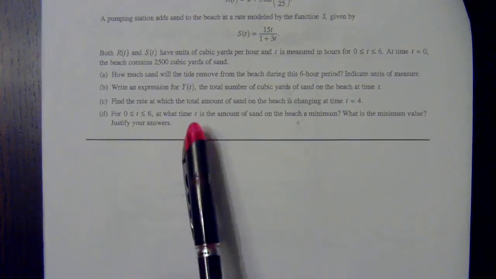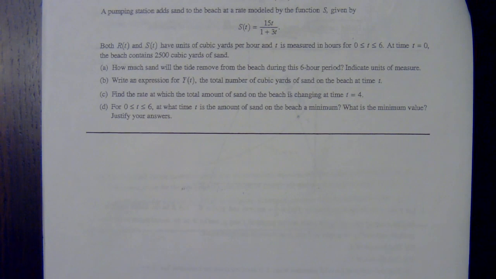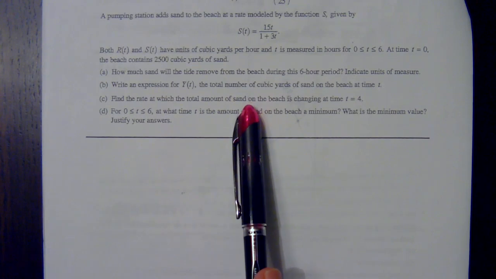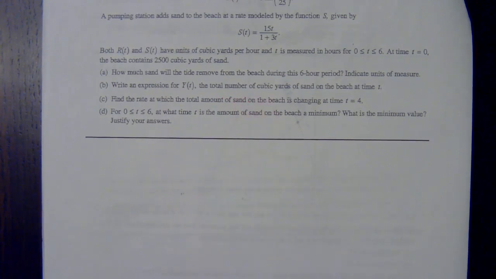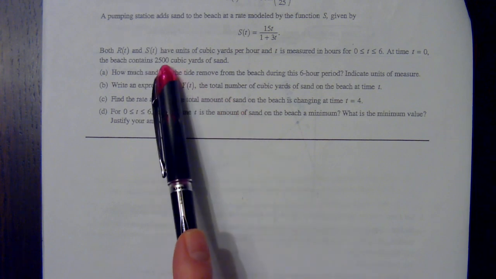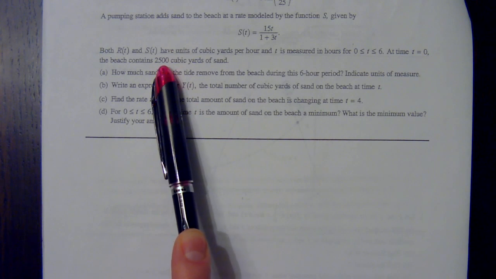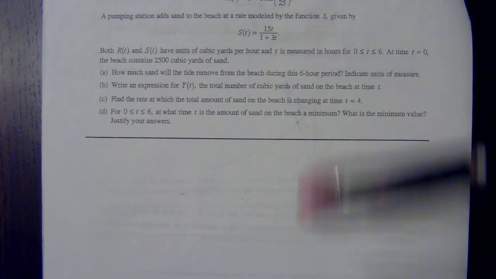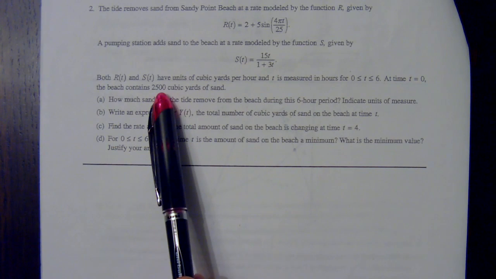Now, what we've got to take into account on part B: it says write an expression for the total number of cubic yards of sand at time T. When you see this total amount type of problem, you'll see this concept a lot. We always have to take into account 3 things. We have to take into account how much was already there, which it tells us is 2,500 cubic yards of sand on the beach. Then you've got to add in how much we pumped in. Then you've got to take out how much was removed by the actual water. So you've got to remember that initial amount.